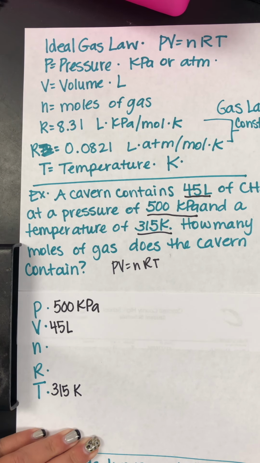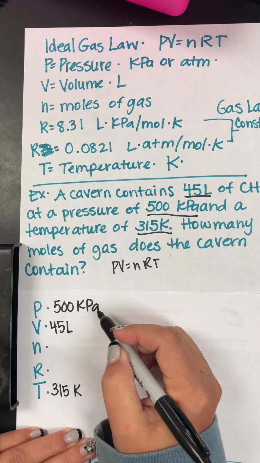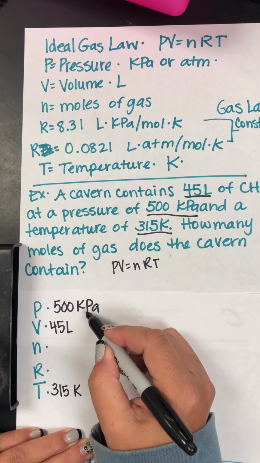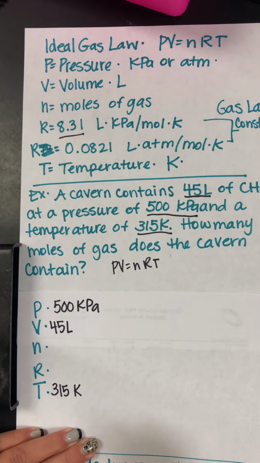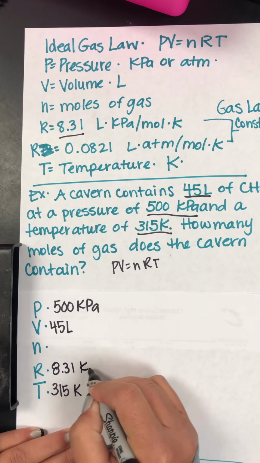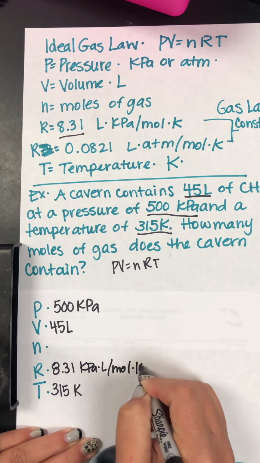Now I'm missing two variables. I'm missing N, which is the moles, and R, which is the gas law constant. But I do know what the gas law constant is, because constant means it doesn't change. Since I have kilopascals, my gas law constant in this case is going to be 8.31, because it is liters kilopascals per mole times Kelvin.